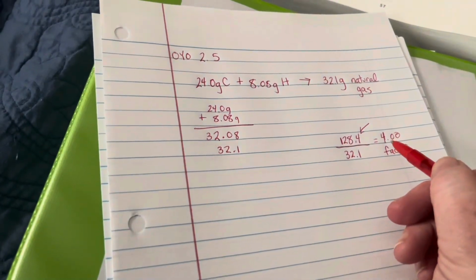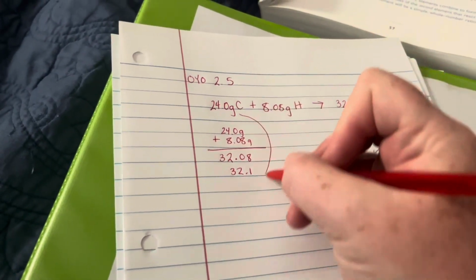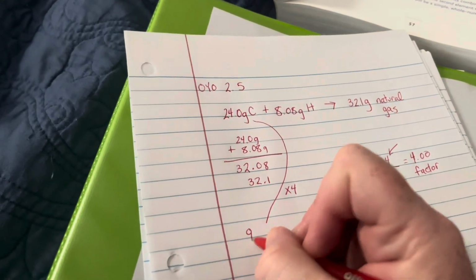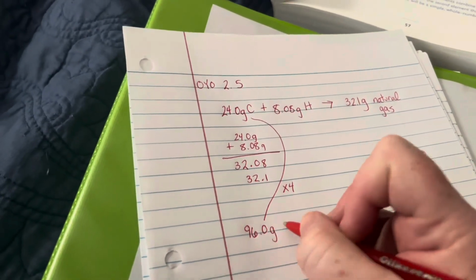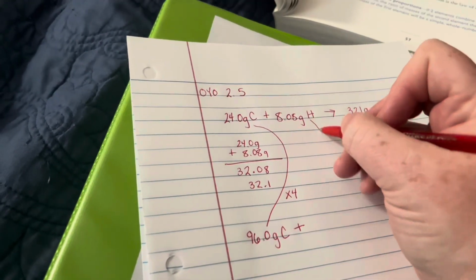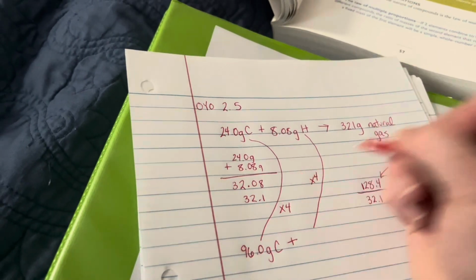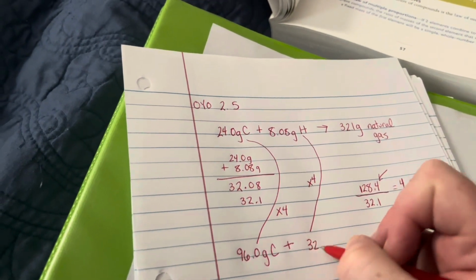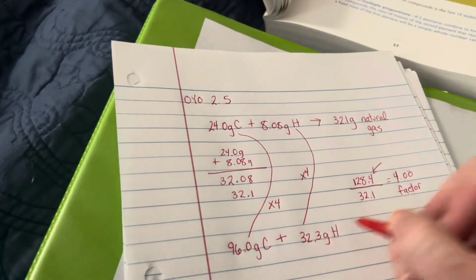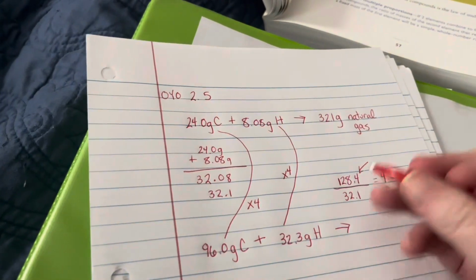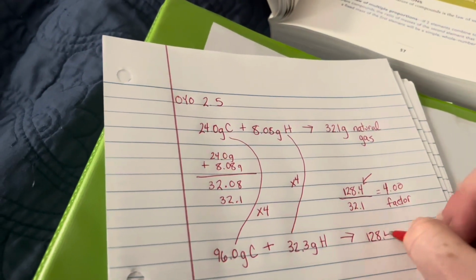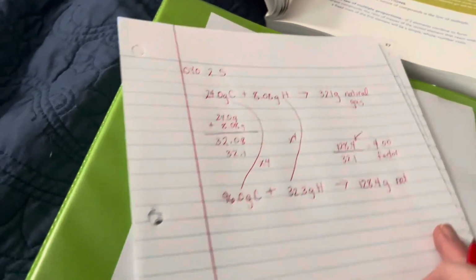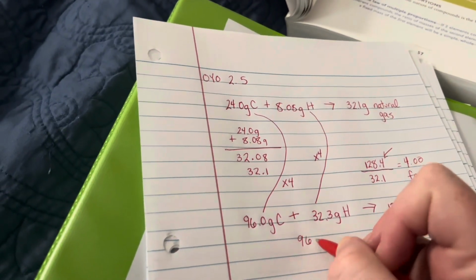So I take my factor 4, I go back to my original formula. So I need to multiply this by 4, okay? And that's gonna give me 96.0 grams carbon, plus I multiply this by 4, and I'm going to get 32.3 grams of hydrogen, and that's going to give me what I want, 128.4 grams of natural gas.